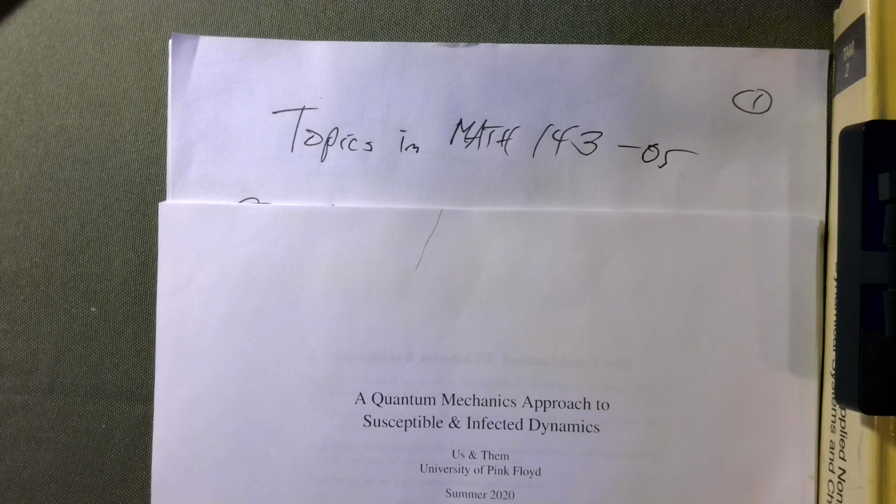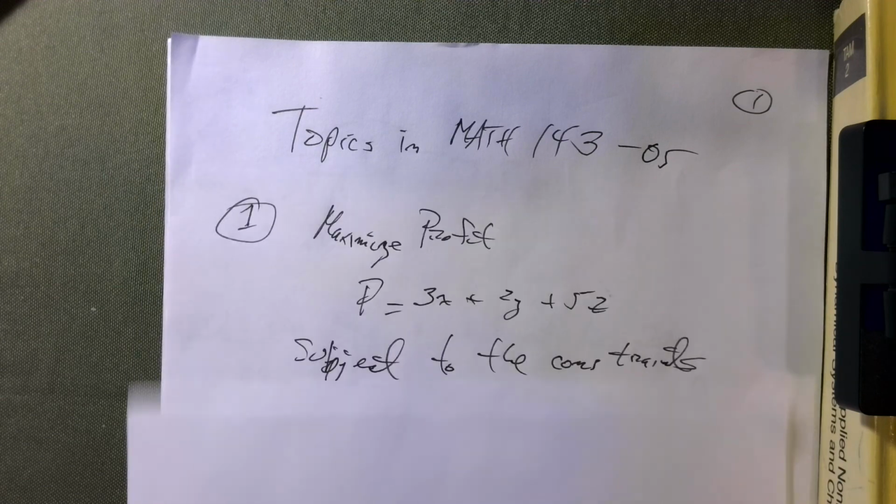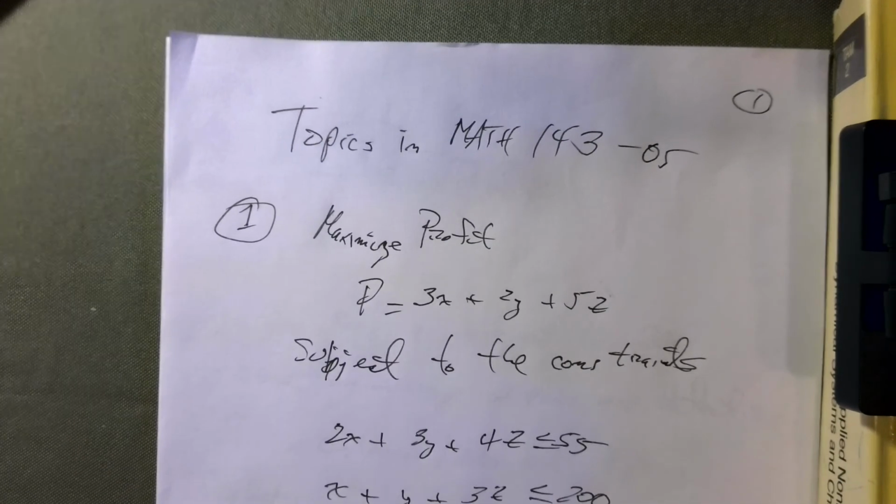And I want to just talk real quickly about what the topics are that we're going to cover this semester. So the first type of problem that we're going to be looking at is the following.